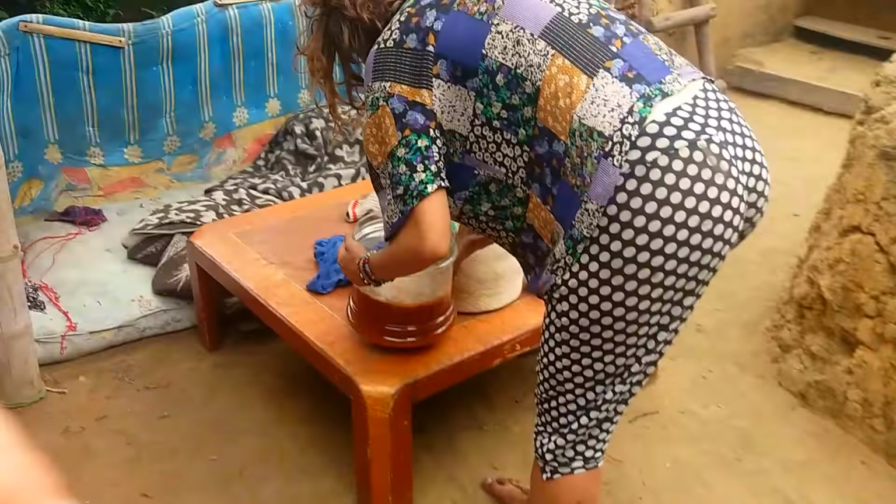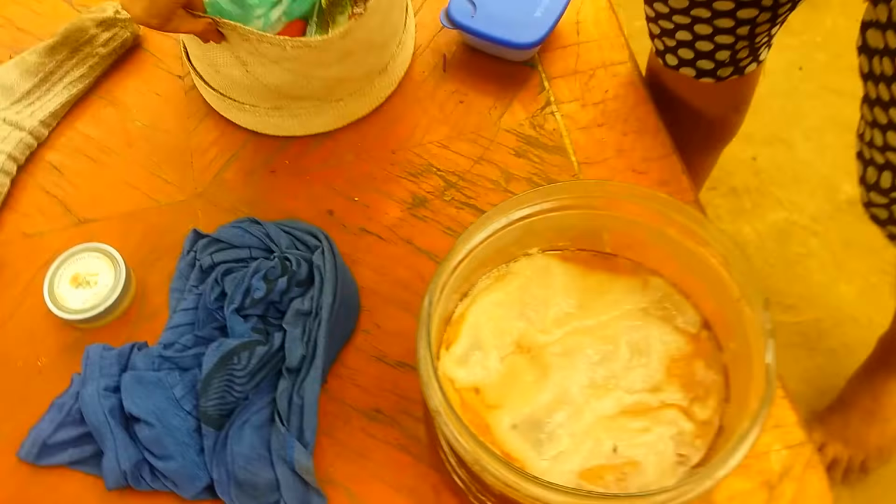Okay, wow. So let's bring this out here into the light. Typically we want to keep it in the dark because they're photosensitive.